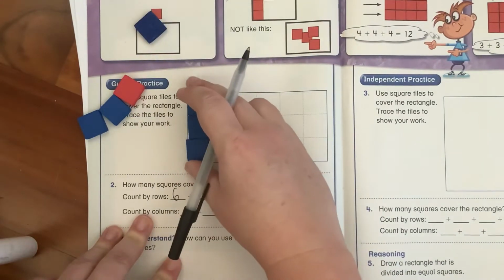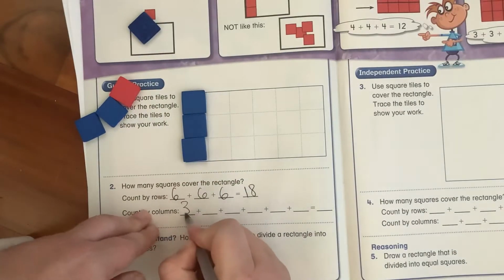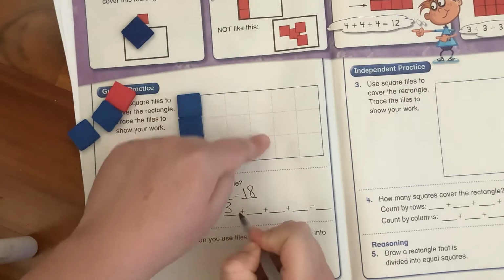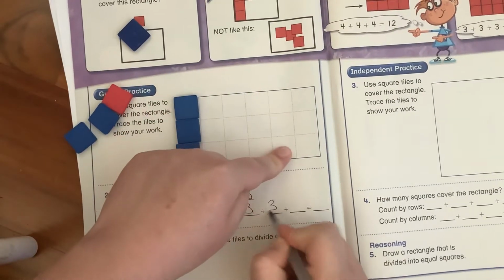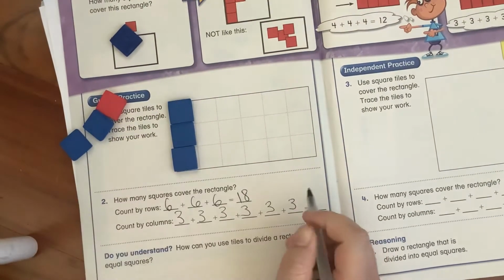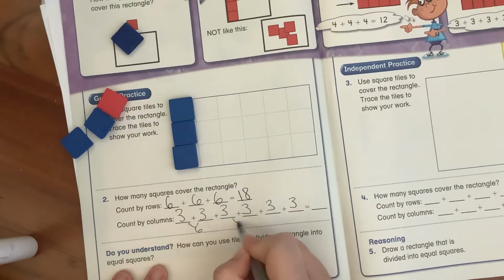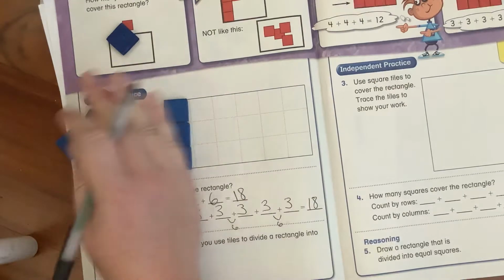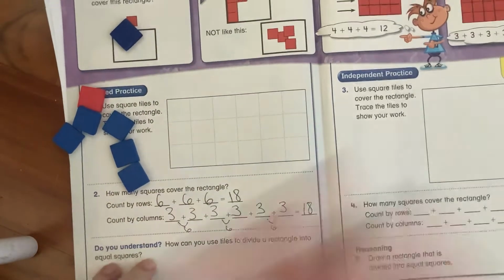Okay, so I have 3 squares in each column. So I'm going to do 3 plus, here's another column, 3, 3, 3, 3, 3. Okay, 3 plus 3 is 6, 6, 6. You'll see the patterns. Now, if you want to go back and count every single one to make sure it's 18, that's a great way to check.